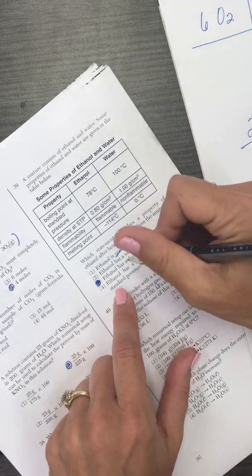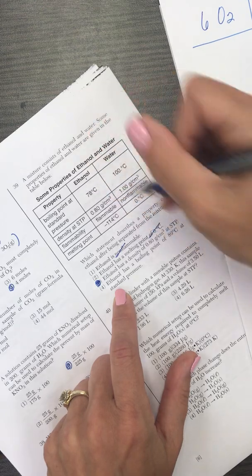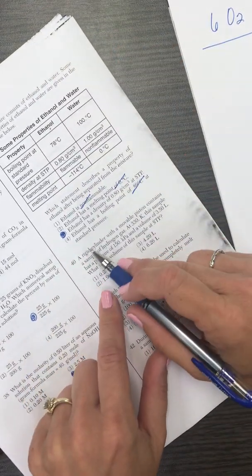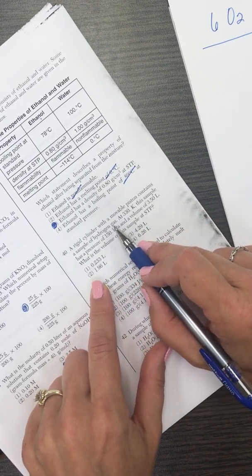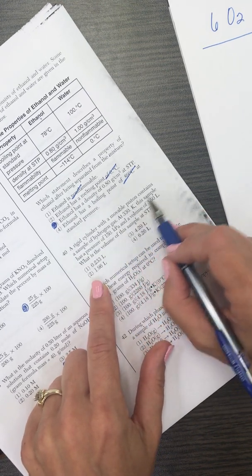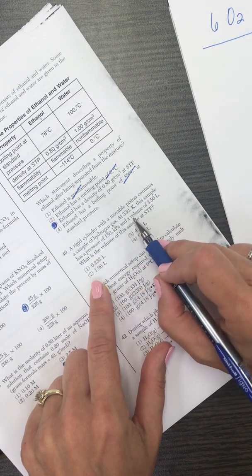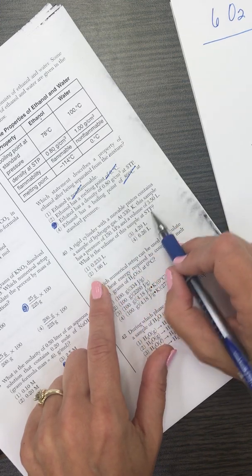And I could look at this last one just to make sure. Ethanol has a boiling point of 89. So boiling point is 78, not 89. So it was really just reading the chart. A rigid cylinder with a movable piston contains a sample of hydrogen gas. At 330 K, this sample has a pressure of 150 kilopascals and a volume of 3.5 liters. What is the volume of the sample at STP?